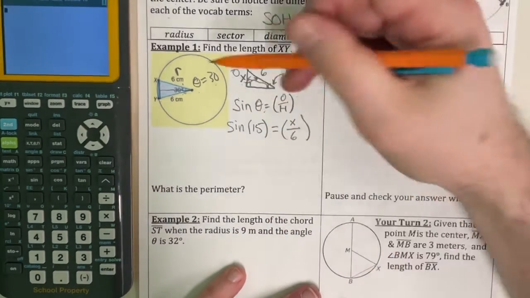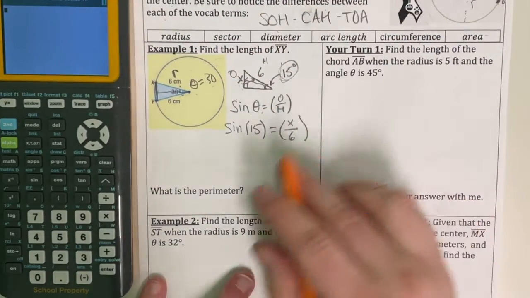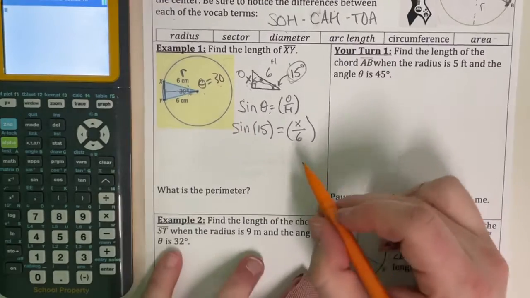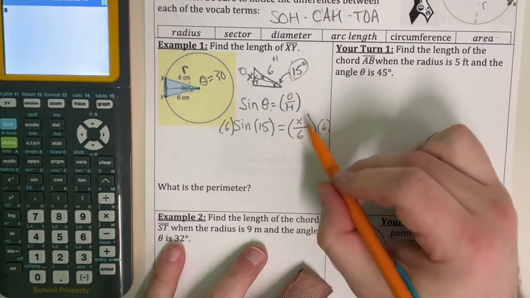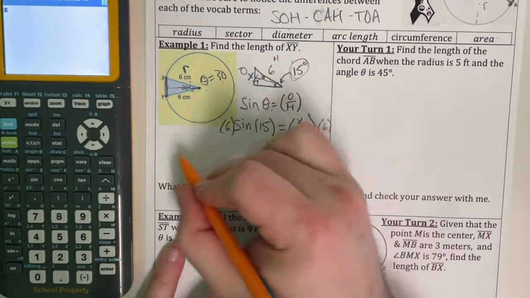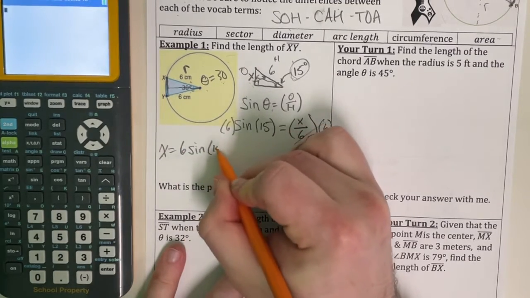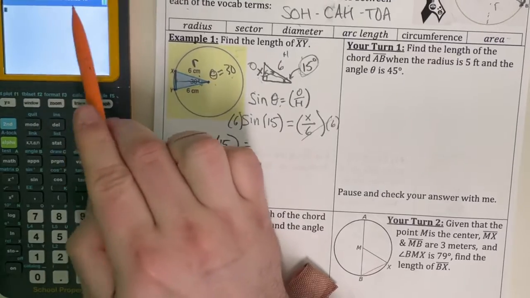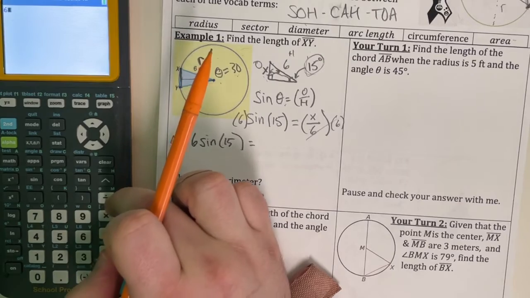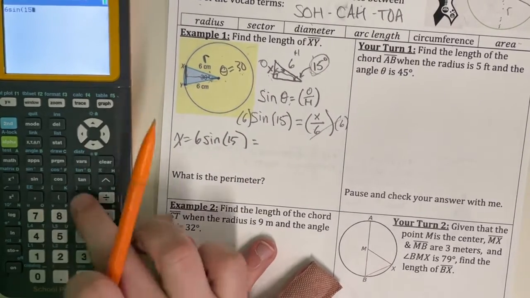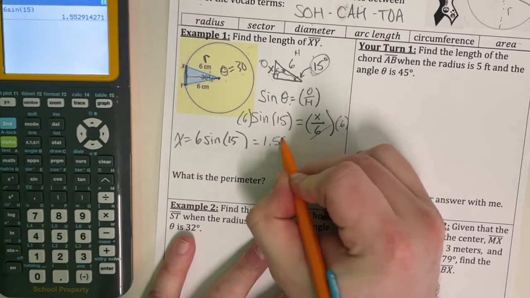This is going to give me this length right here, which is half of the entire amount that I need. So let's do this really carefully. I'm going to multiply both sides by 6, because it will give me my variable by itself. So x is going to be 6 times sine of 15. Make sure your calculator's in degrees. So I say 6 sine of 15, hit enter, and I'll go about 2 decimal places out: 1.55.